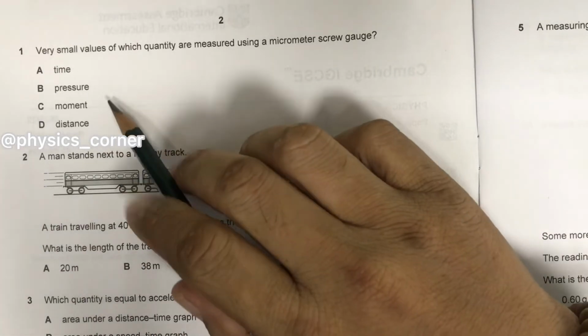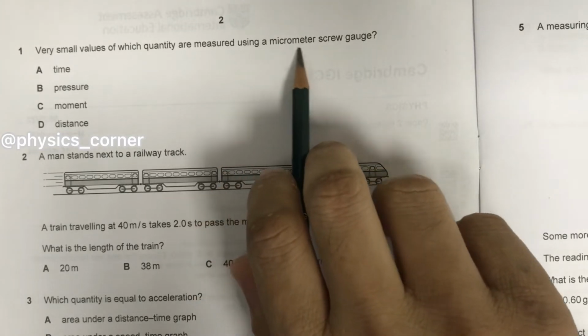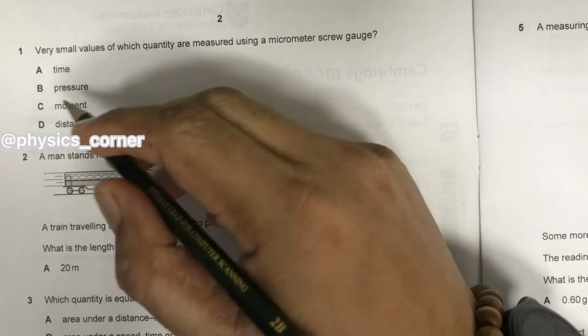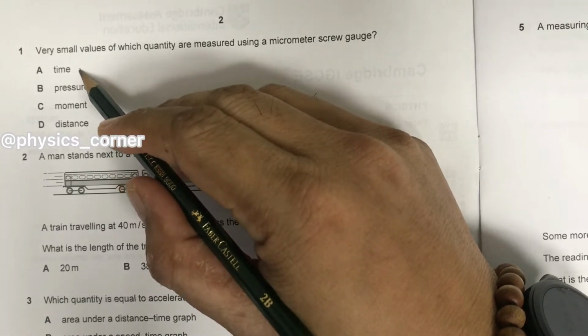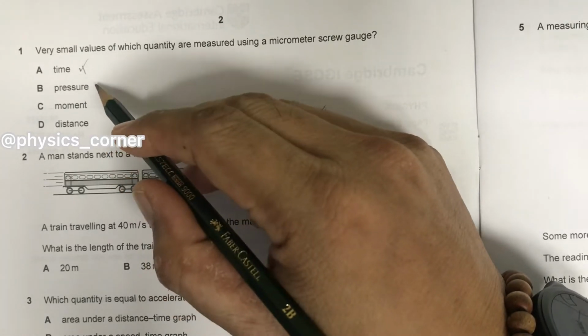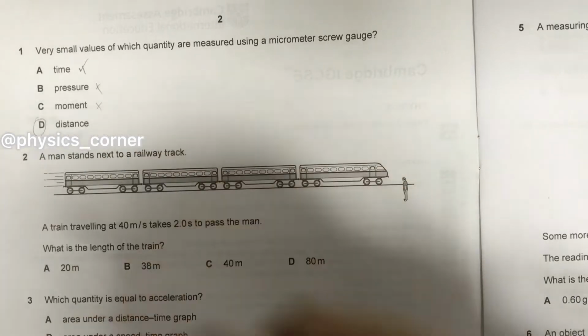Number 1: very small values of which quantity are measured using a micrometer screw gauge? Time, no, this is for time, a stopwatch is used. Pressure also no, moment also no, but distance.